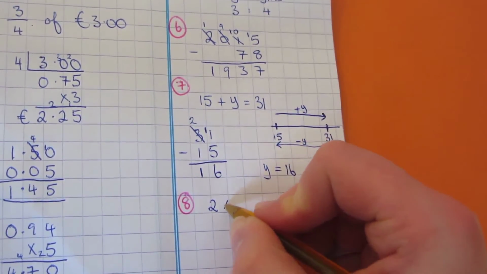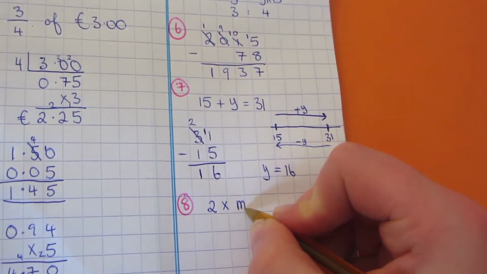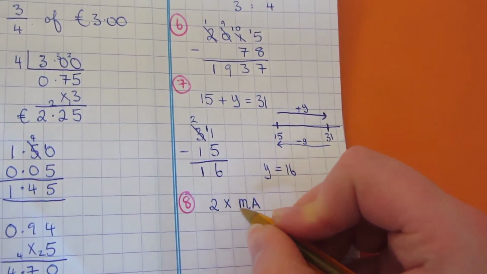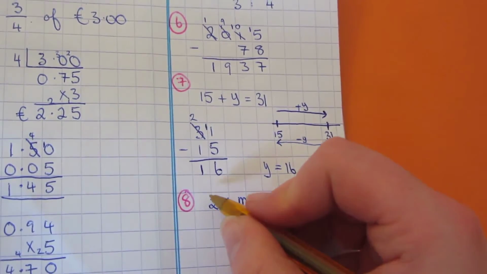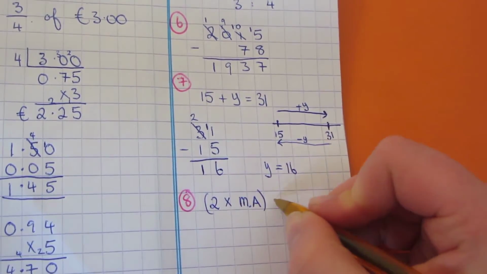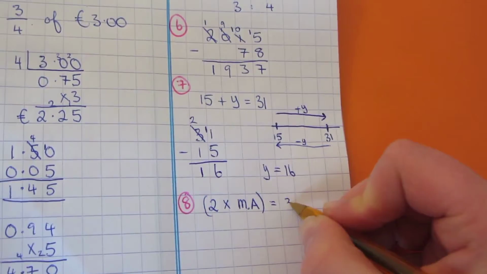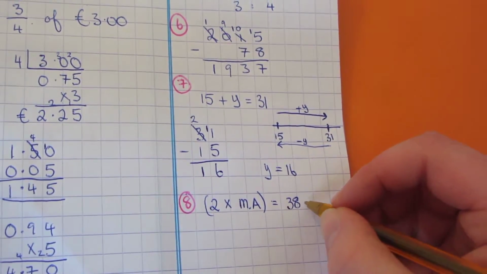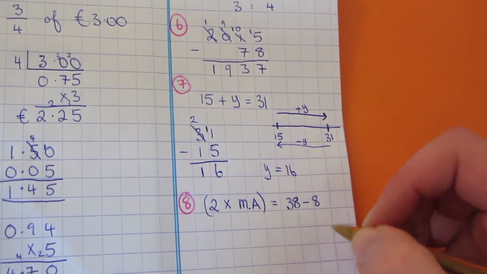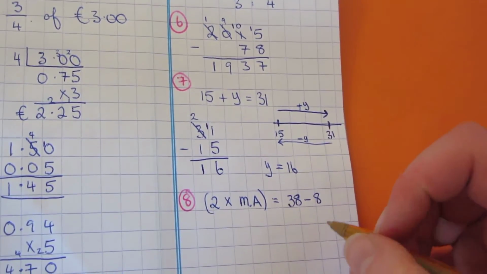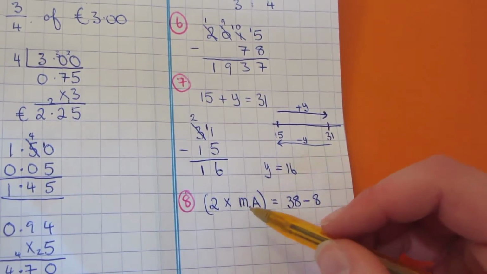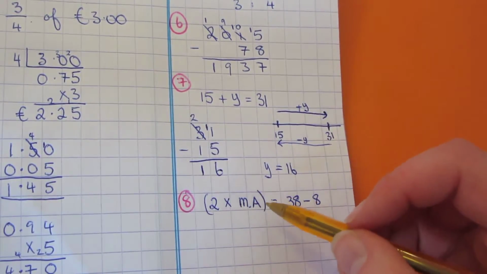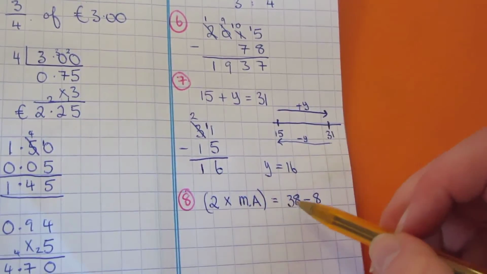So 2 times Michelle's age is equal to her mum's age minus 8. As we're told that if Michelle were twice her own age, she would be 8 years younger. So she'd need to add on 8 years to twice her own age to get to 38.